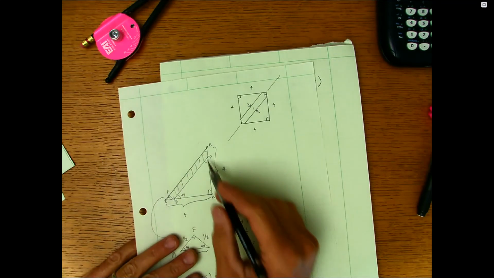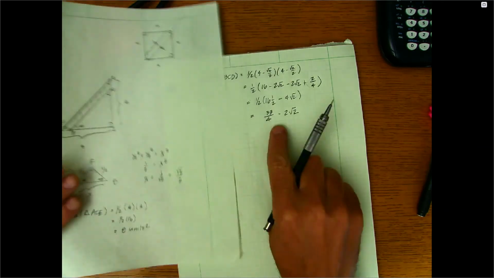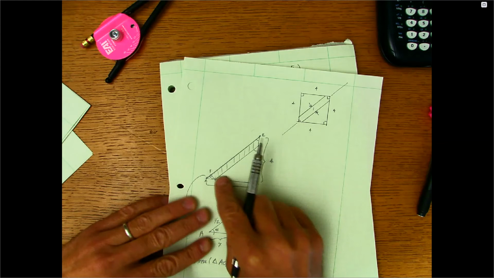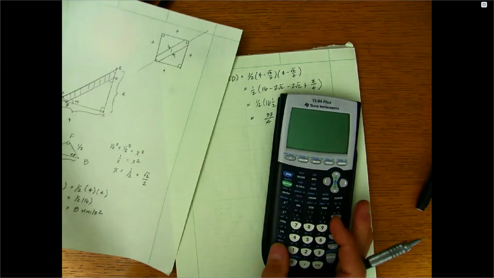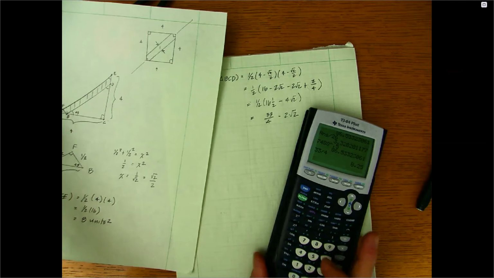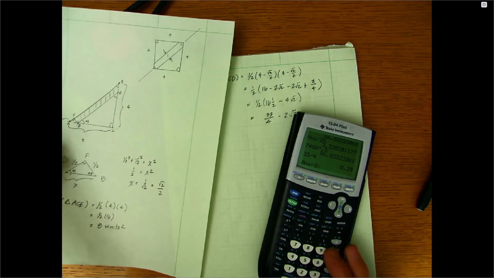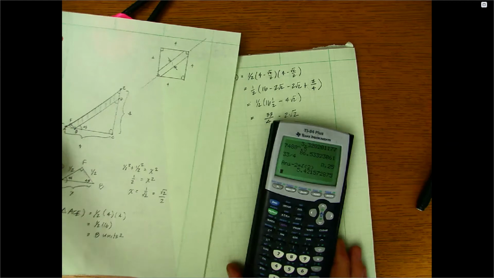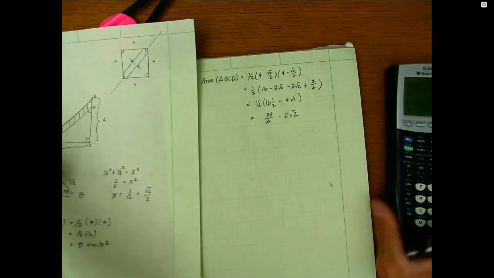So that's BCD, this littler one here. We would assume that number is less than 8 because the larger triangle is 8, so the smaller one should be a little less than 8. Let's just check it to get some intuition. 33 divided by 4 is 8.25 minus 2 times the square root of 2. Yeah, so it's about 5.42-ish.